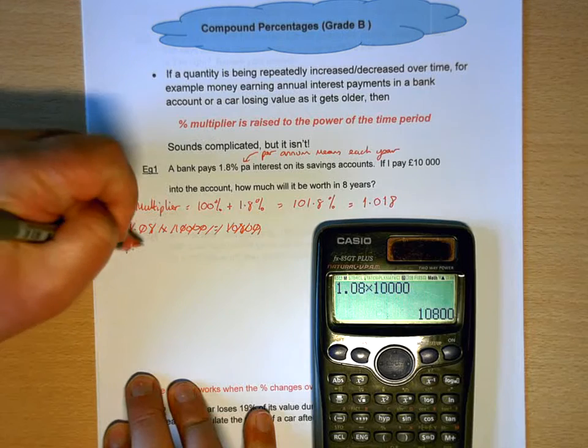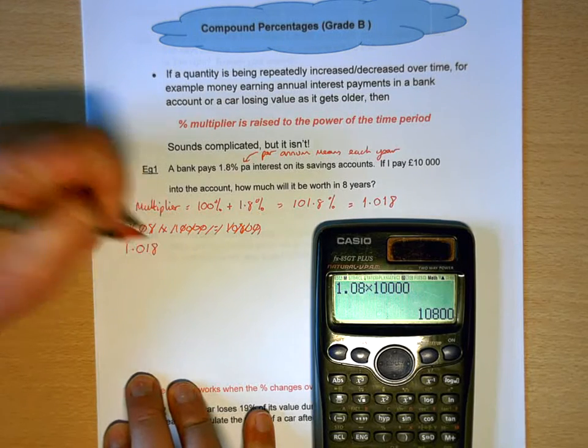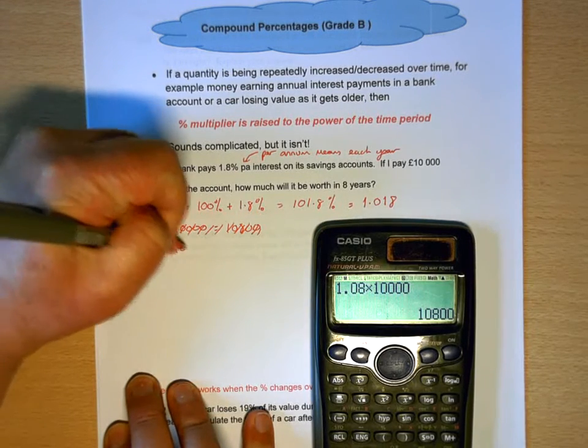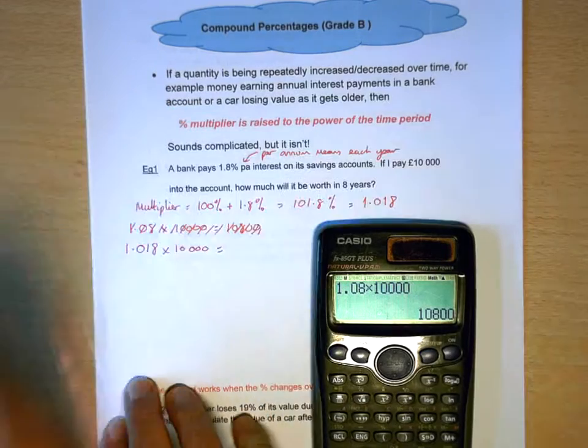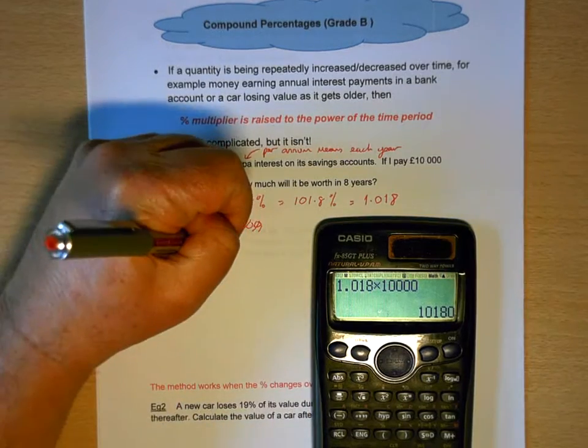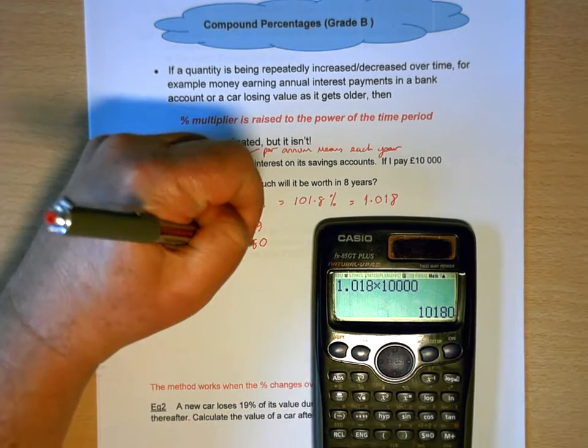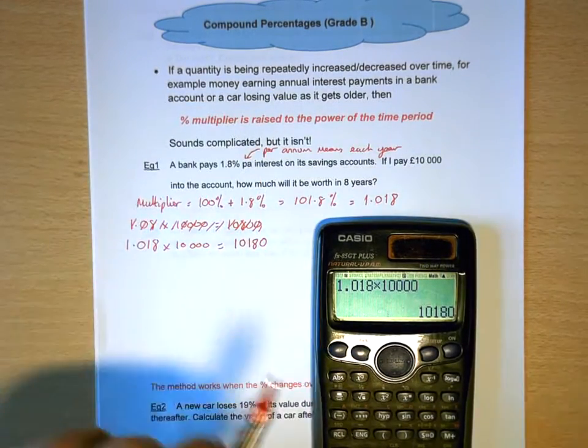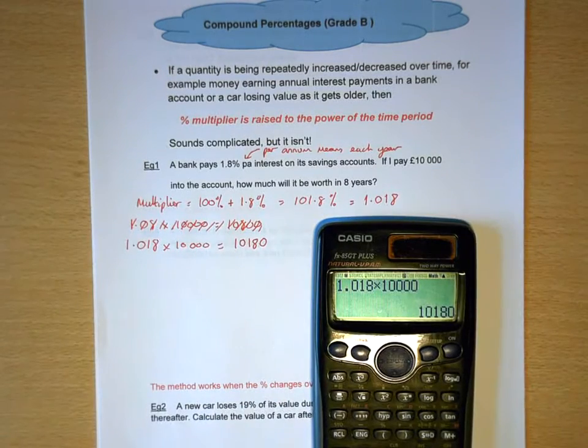It's 1.018 times £10,000. 1.018 times £10,000 is better. 10,180. So basically the bank have paid this person £180 for keeping their money with them for a year.